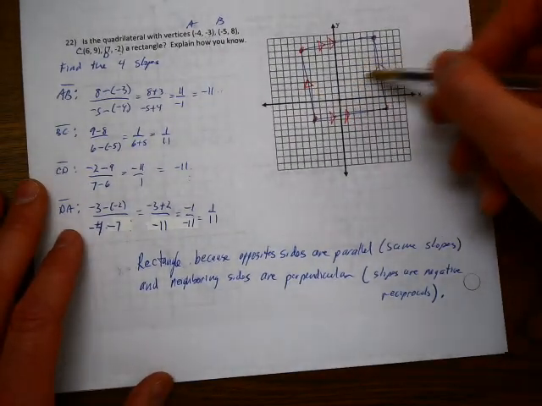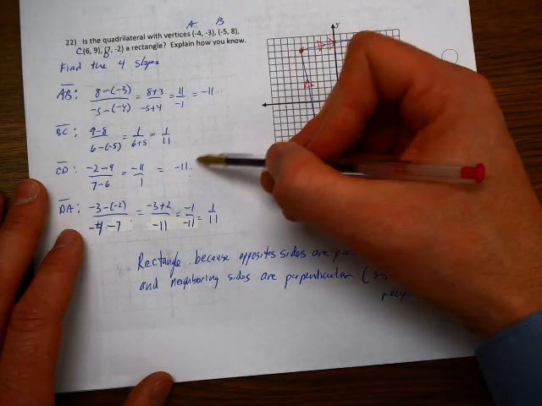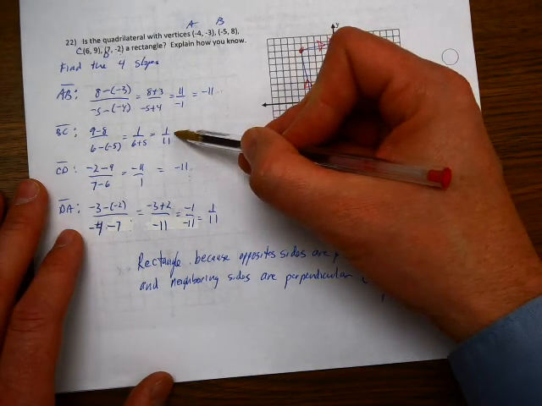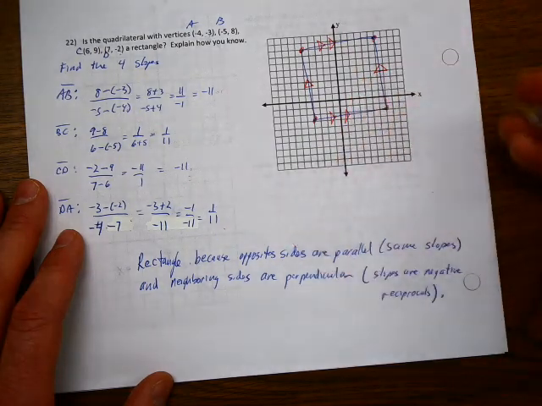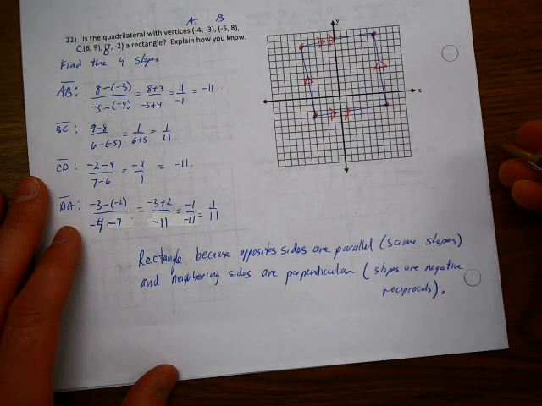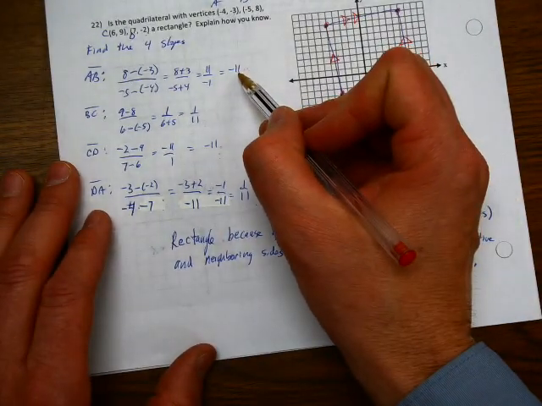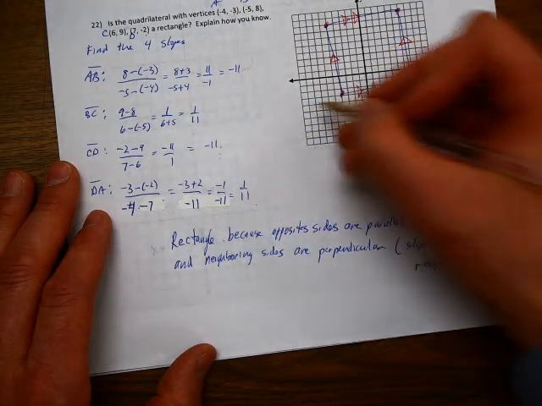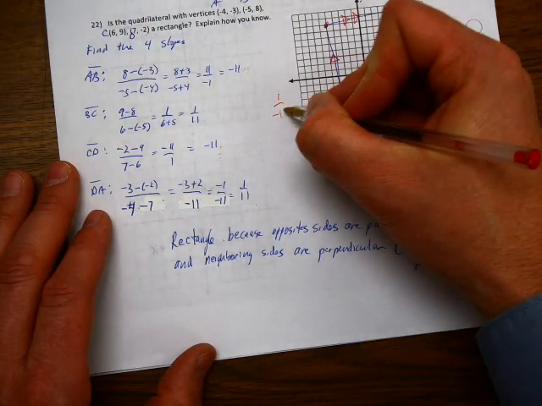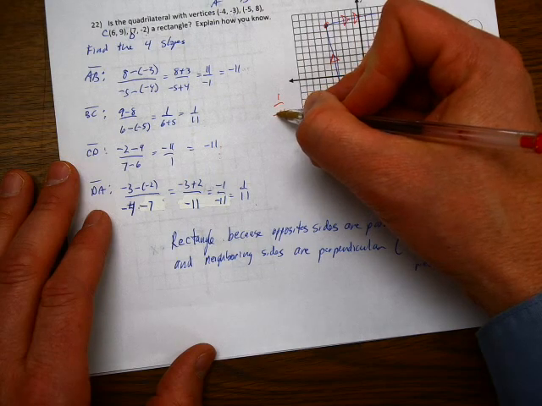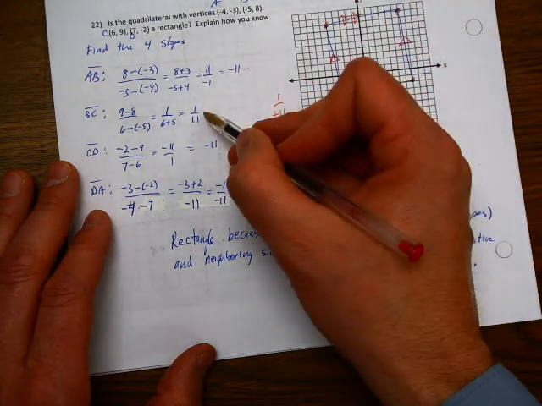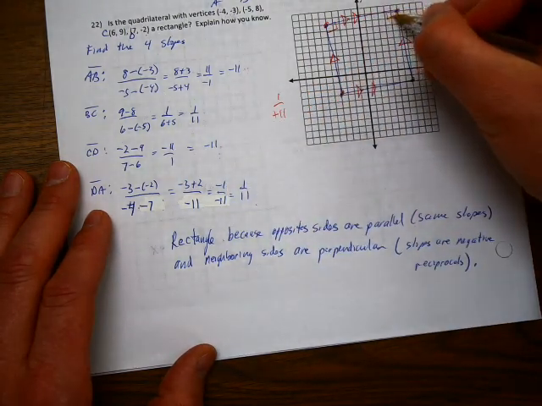When lines are parallel, they have exactly the same slope, like -11 and -11, and 1/11 and 1/11. When they're perpendicular, their slopes are negative reciprocals. So if you take -11, flip it over, you get 1 over -11, and then make that negative, and it becomes positive 1/11. So we definitely have a rectangle here.